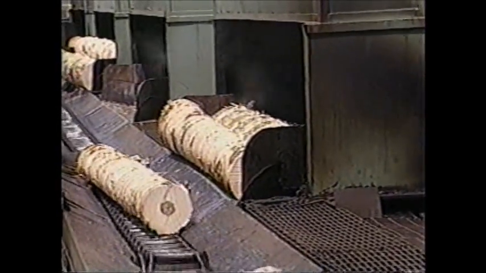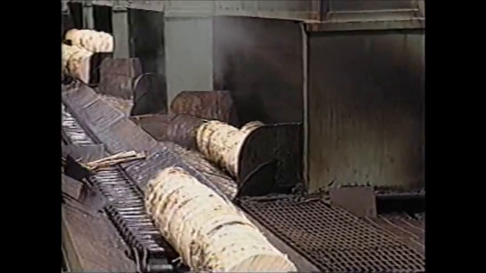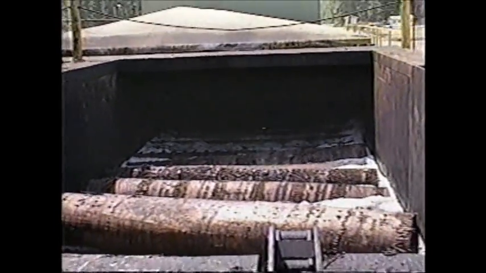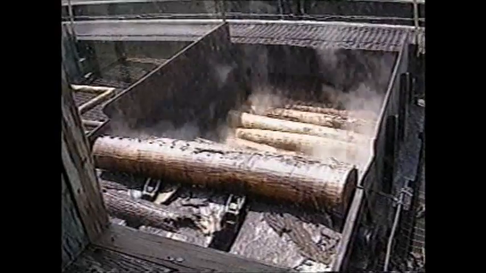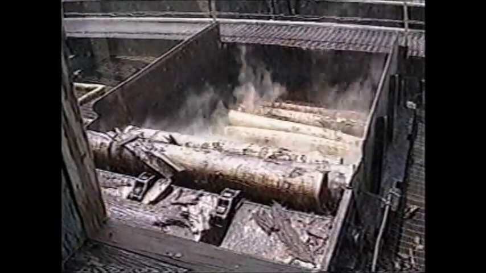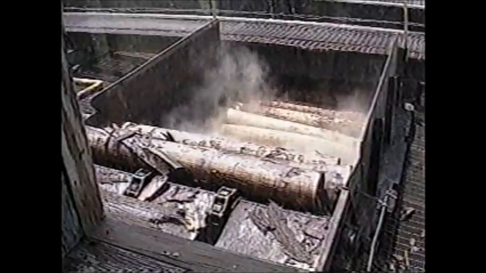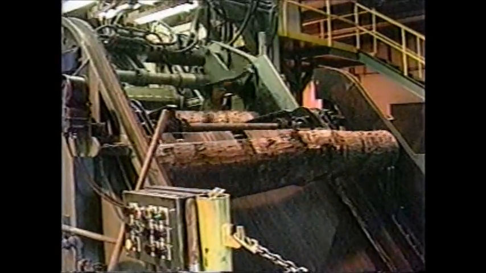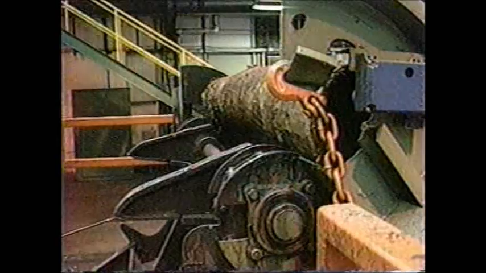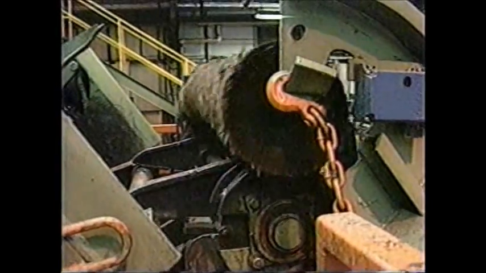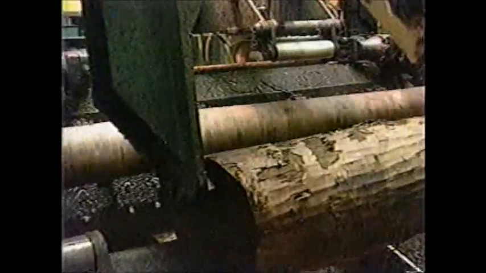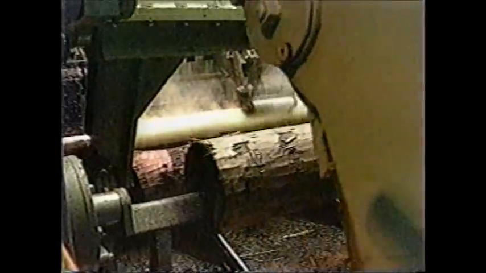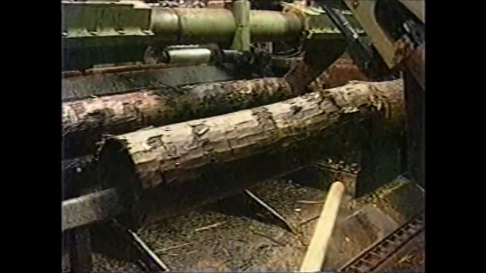The logs, now called bolts, are conveyed to a hot water bath where they are soaked for 4 hours at 200 degrees. The process softens the wood fibers, producing high-quality veneer. A chain conveyor slowly moves them through the bath to a conveyor which brings them to the lathe. The rotary lathe charger in this plant is computer controlled. The bolt is brought to the charger, which grips the ends in their geometric center and turns the bolt one complete revolution. As the bolt revolves, it is scanned, and the charger is adjusted to maximize the veneer yield.